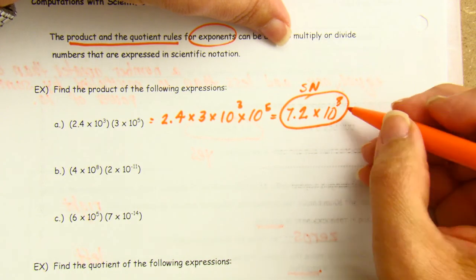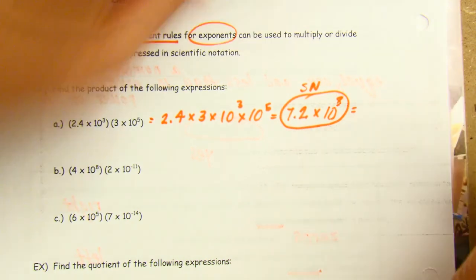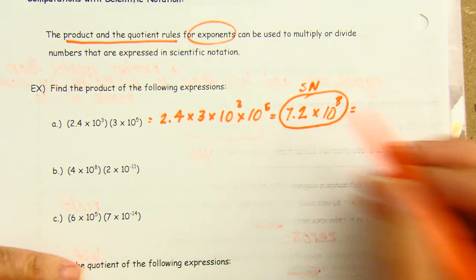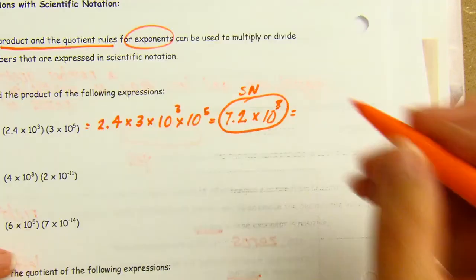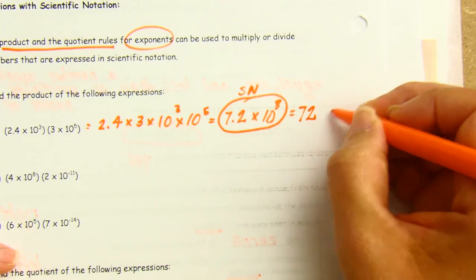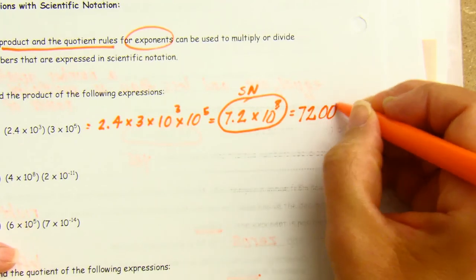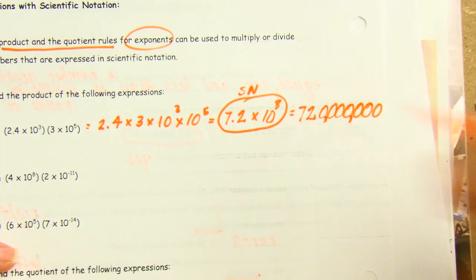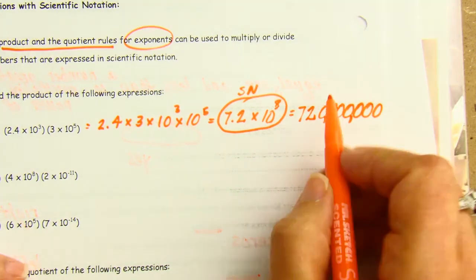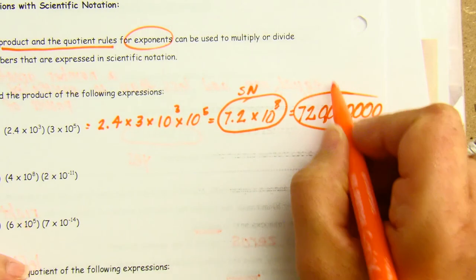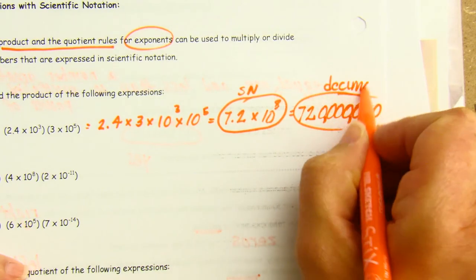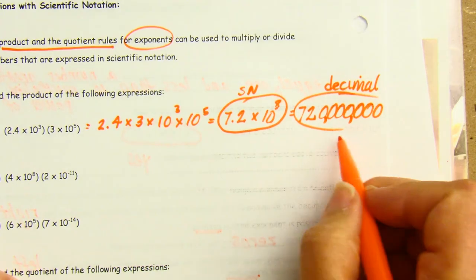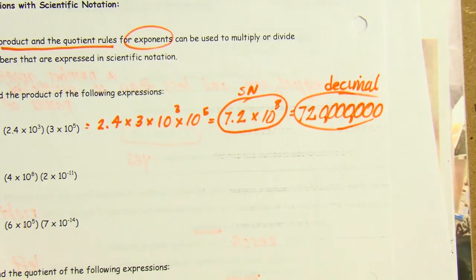I can convert this to decimal form. Slide the decimal 8 places to the right. I have one available place, which means I need 7 zeros after. So I'm going to write 7, 2, and 7 zeros: 2, 3, 4, 5, 6, 7. Put my commas in. This is decimal form. Now you have to read the directions on a test or a quiz or homework to figure out how they want you to give the answer, whether it be in scientific notation or decimal form.